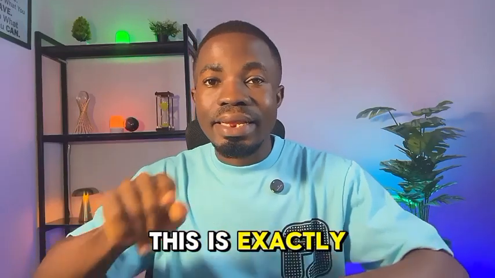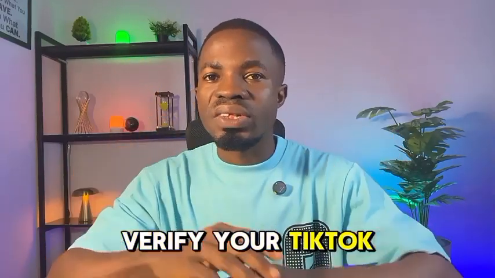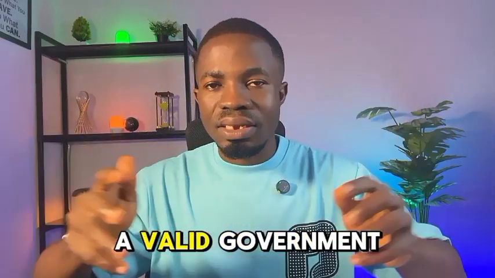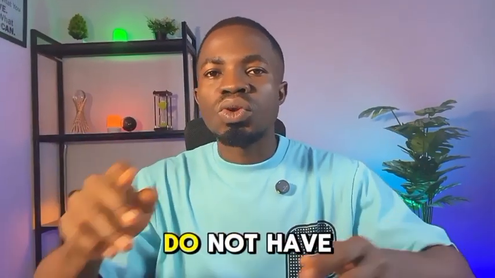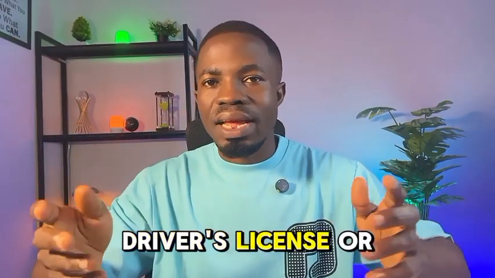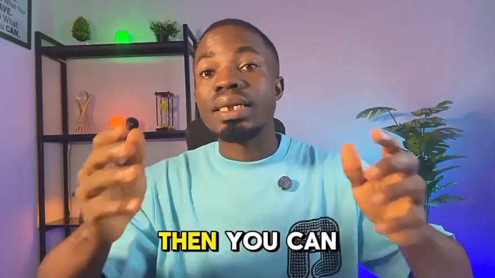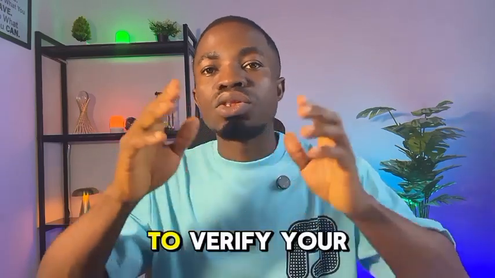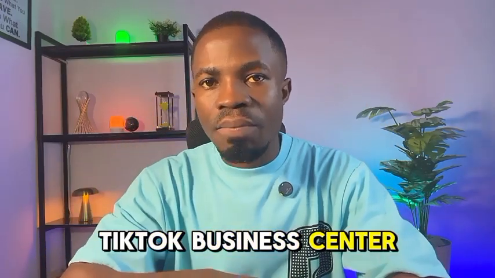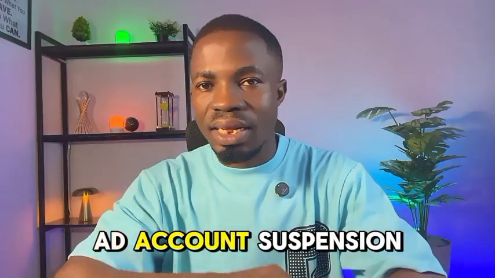This is exactly how you can verify your TikTok business center without a valid government ID card. So if you do not have a passport, driver's license, or national ID card, then you can follow this simple process to verify your TikTok business center, and you'll be able to run your ads smoothly without frequent ad account suspension.